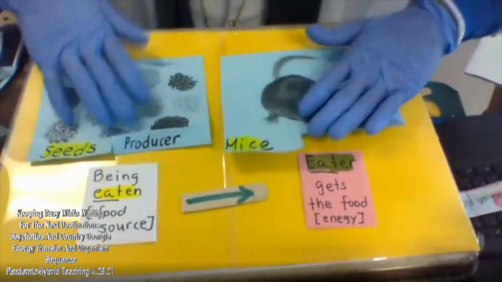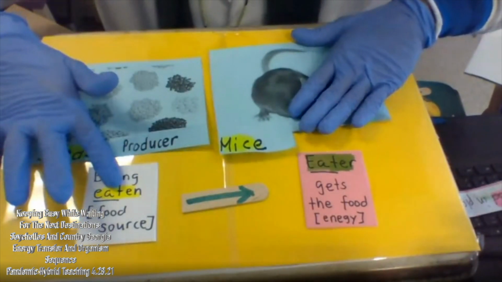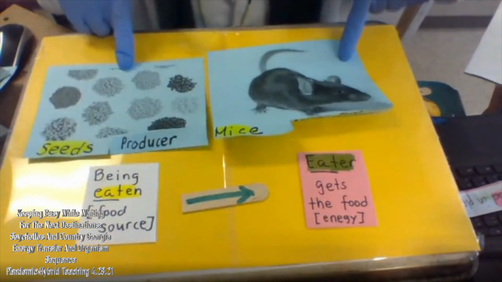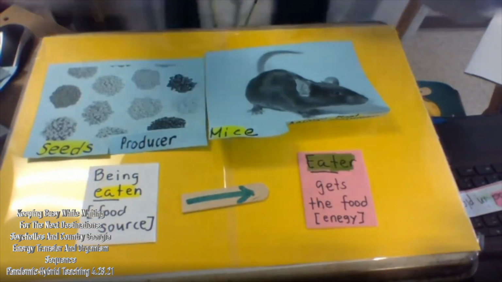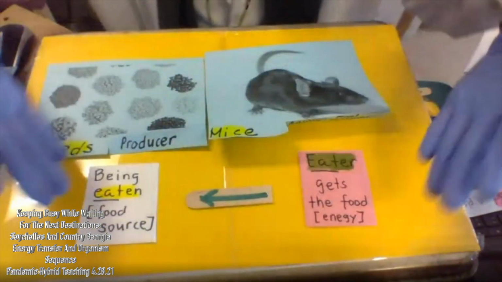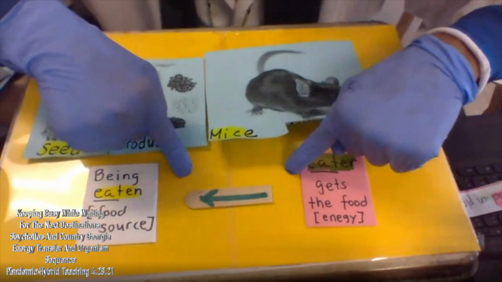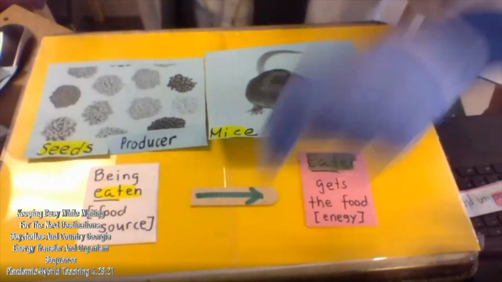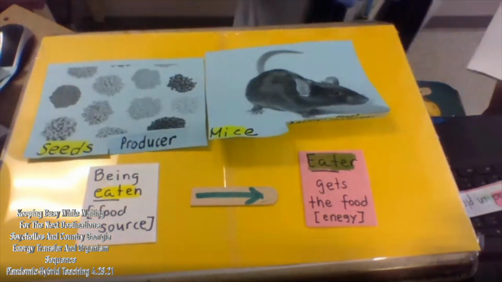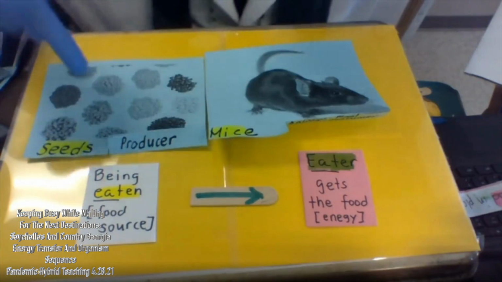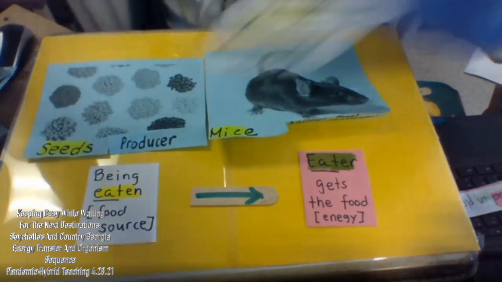So here you will see an arrow indicating the flow of energy from this seed to the mice or the mouse. If this were the direction, I would not agree to that, but I will switch it because we know that. Could you tell me again how much energy these mice get from the seed? 10%, correct?